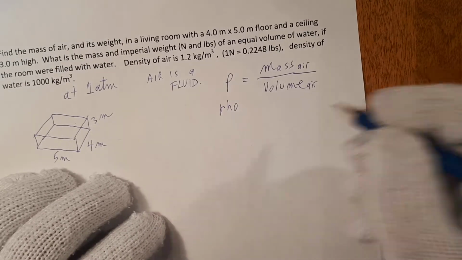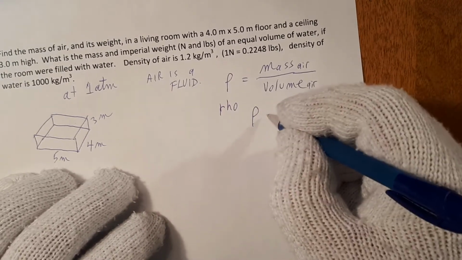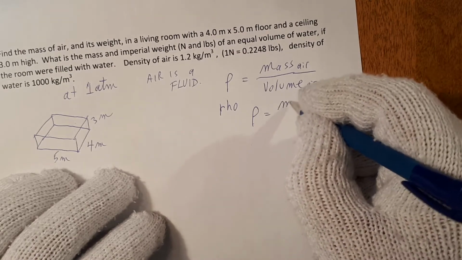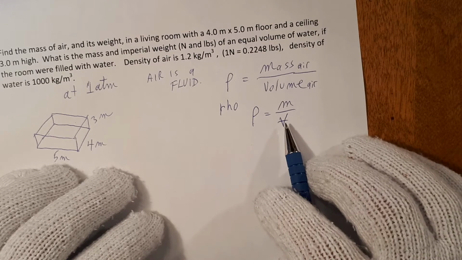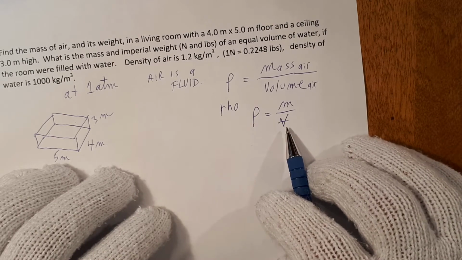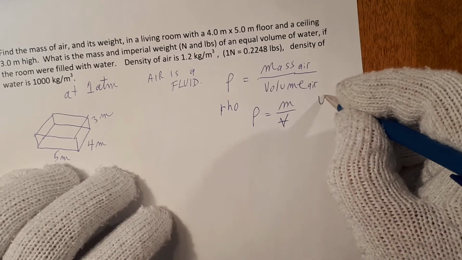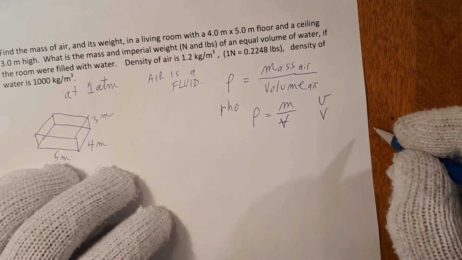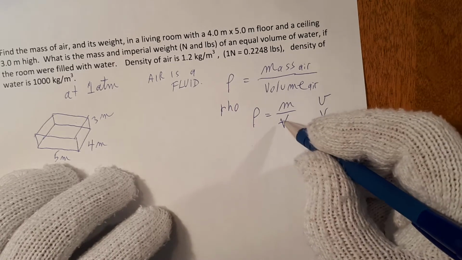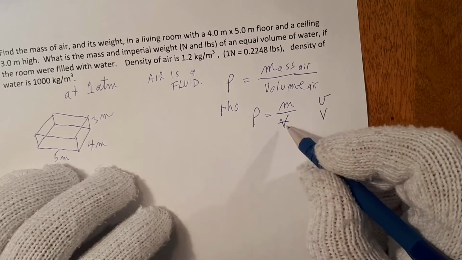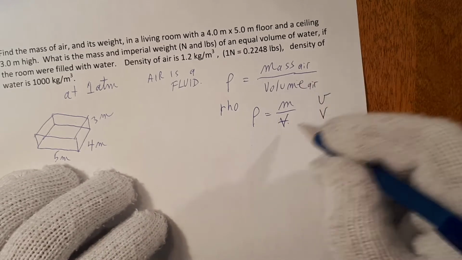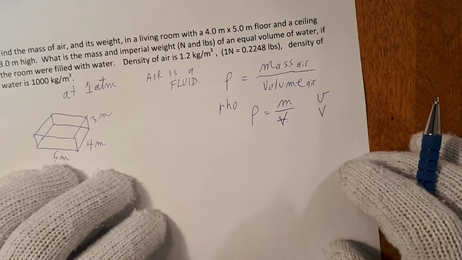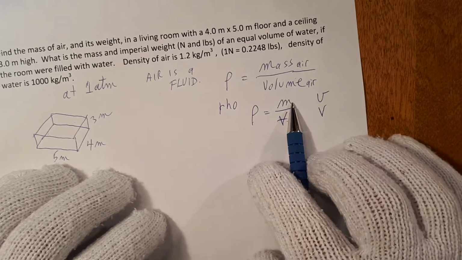Let's write this another way. Density is equal to mass divided by volume. And when I write volume, I don't want any misinterpretation with velocity. Sometimes I write velocity like this, other times I write velocity like that. But for volume, I will use a capital V with a bar across it. This will designate volume. Rho is density, M is mass.